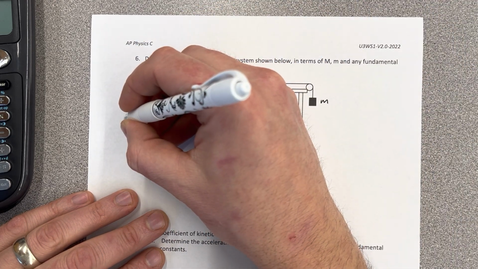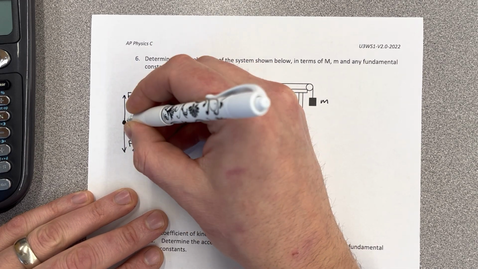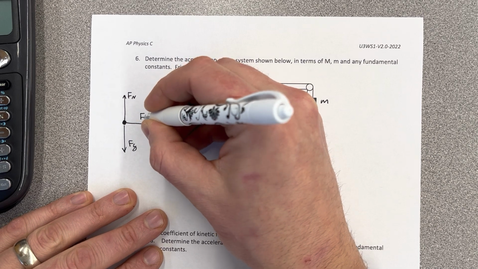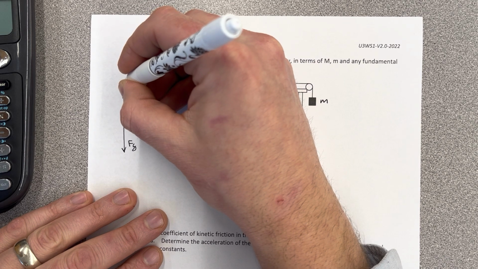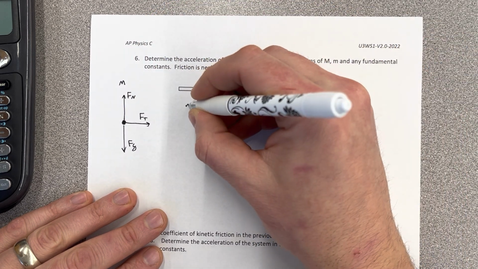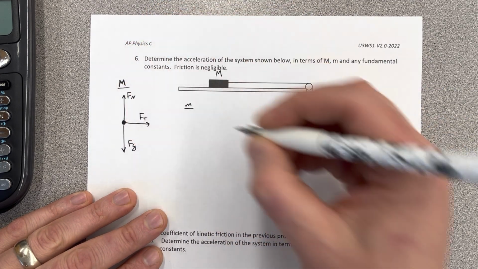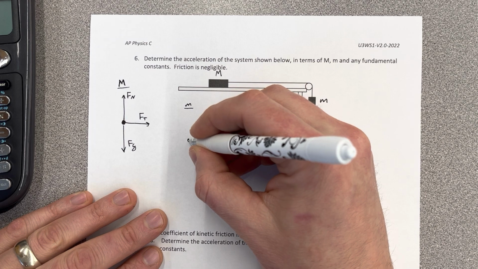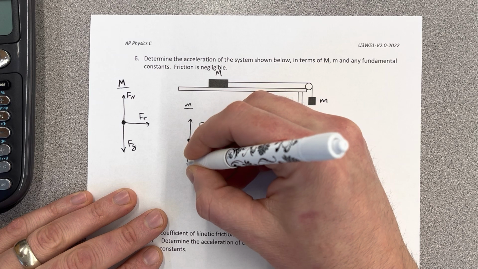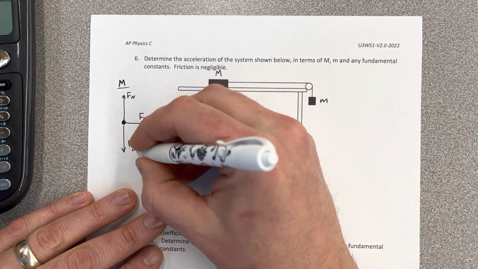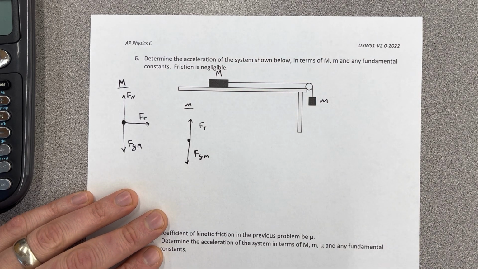Okay, so big M is going to have Fn, Fg, and Ft pulling on it, no friction. So that's big M, capital M. Lowercase m is going to have, I should probably make this a little bit clearer. Lowercase m is the hanging mass. It's going to have the same force of tension pulling it up, and it's going to have its force of gravity pulling down. Fg big M, Fg little m. Those are different.